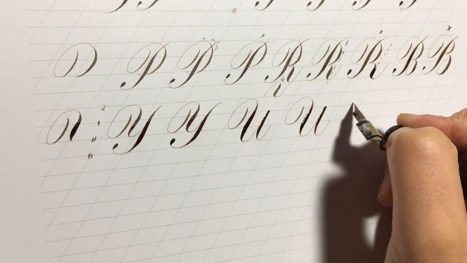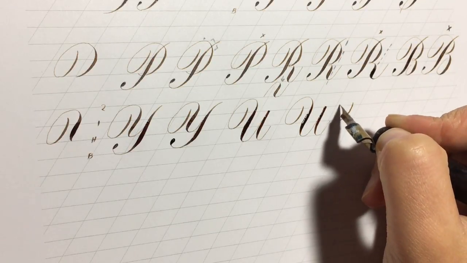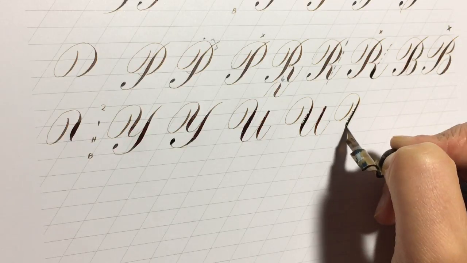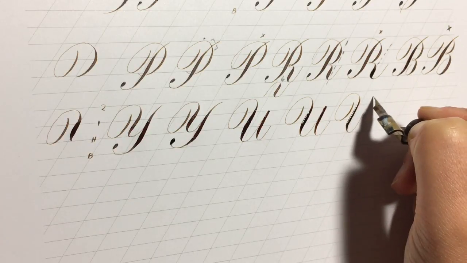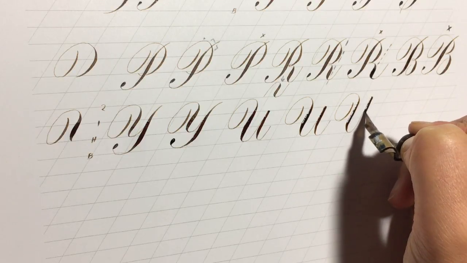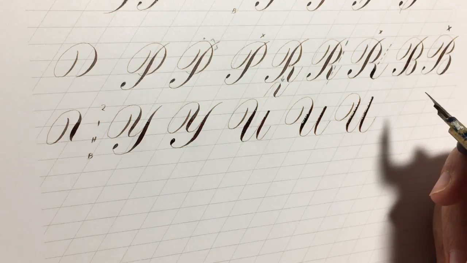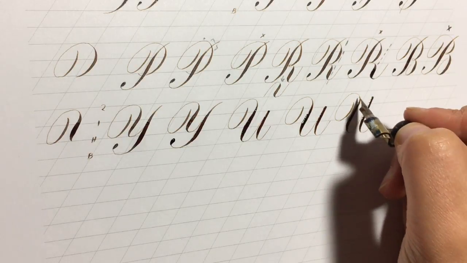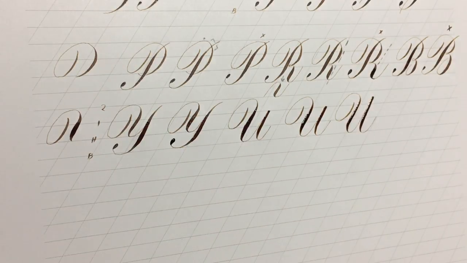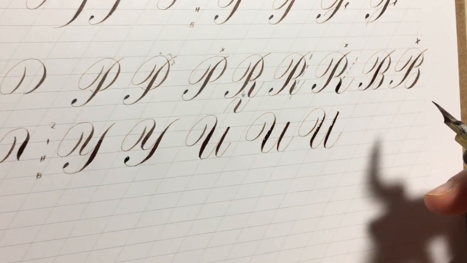If you want, if you think that looks too short, you could start the line higher, you could start it all the way up here, or you could start it just a little higher. Okay, but just making sure that this line, I'll show you what not to do.